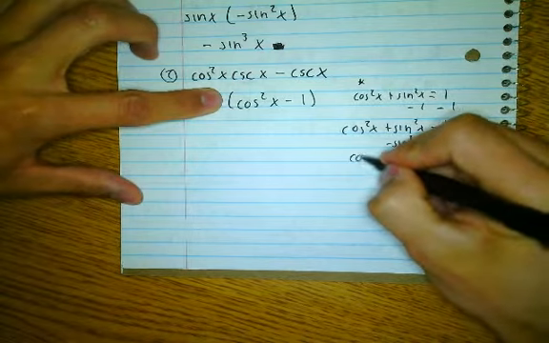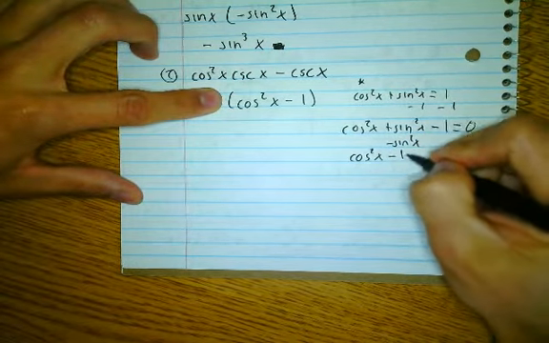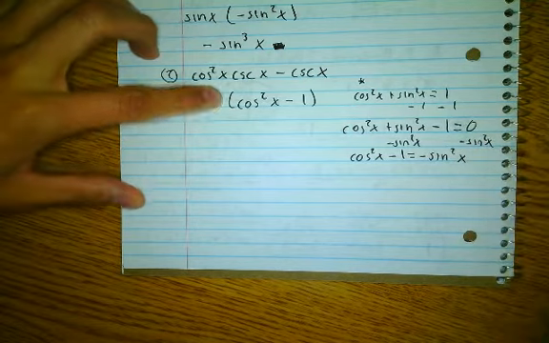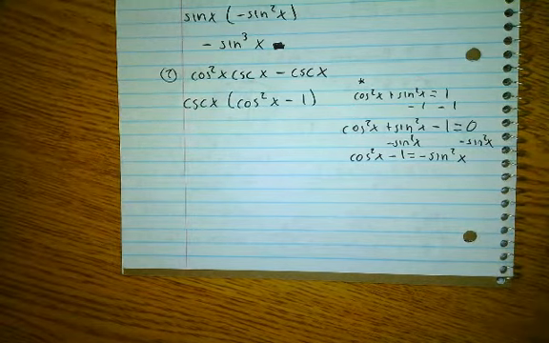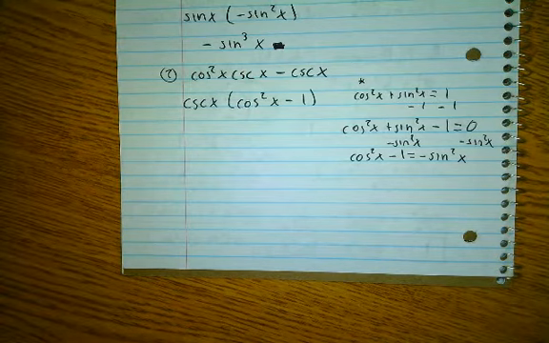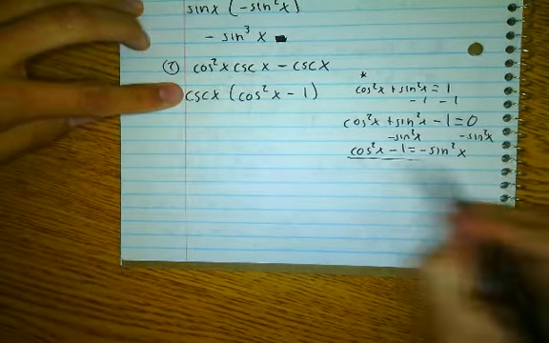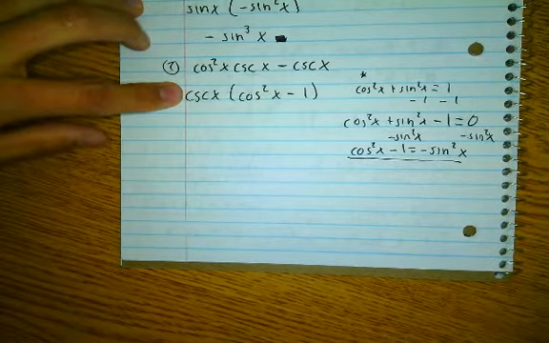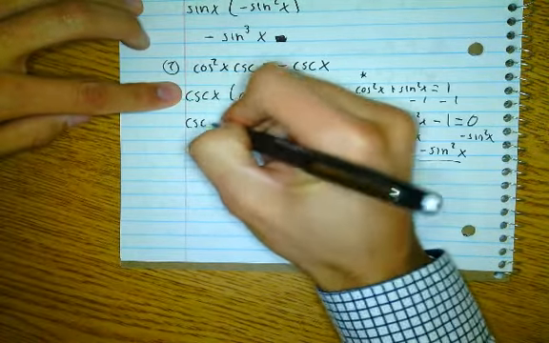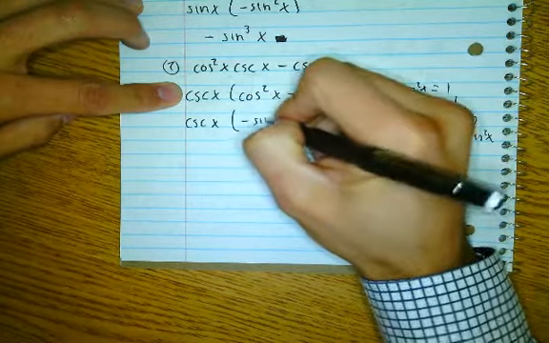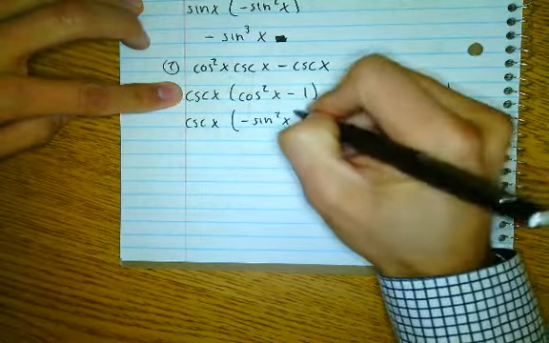Therefore, cosine squared x minus 1 is the same thing as saying negative sine squared x. Agreed? You guys with me? Alright, so how can I go back and use this in what I was doing? Cosecant x times negative sine squared x.